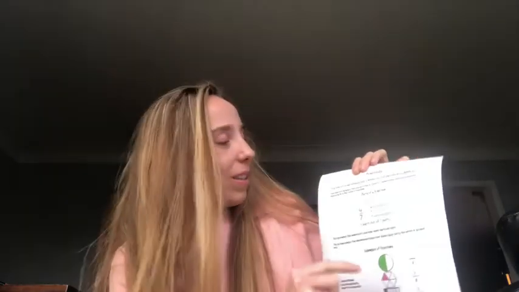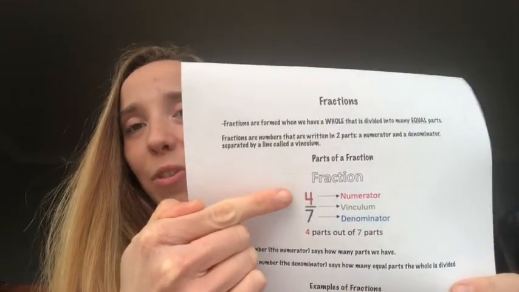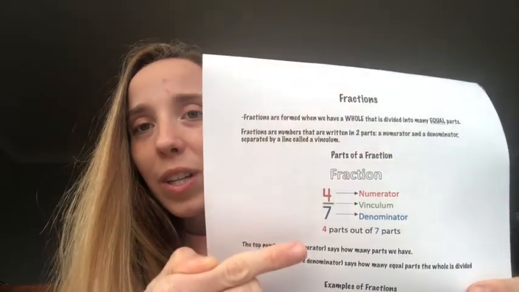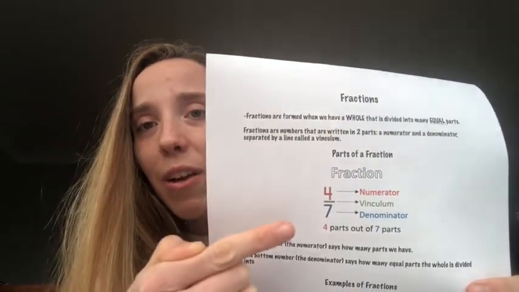So fractions are formed when we have a whole that is divided into many equal parts. So fractions are numbers that are written in two parts, a numerator and a denominator, separated by a line called a vinculum. So as you can see here, we have our numerator, we have our denominator, and we have our vinculum. So here we have 4 parts out of 7 parts. So that is kind of how we are looking at our fractions. There's always going to be a numerator, always going to be a denominator, and there's always going to be that vinculum in the middle.